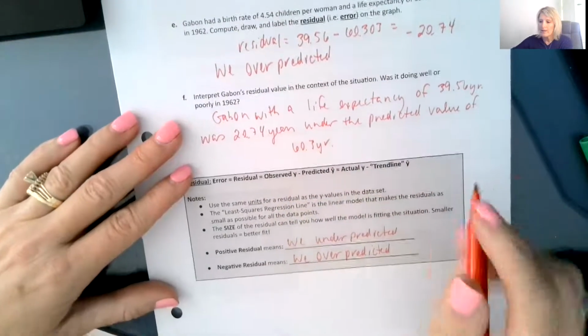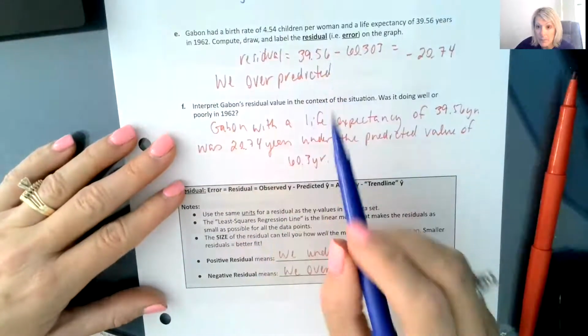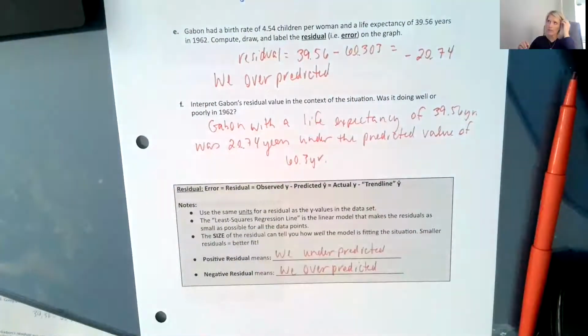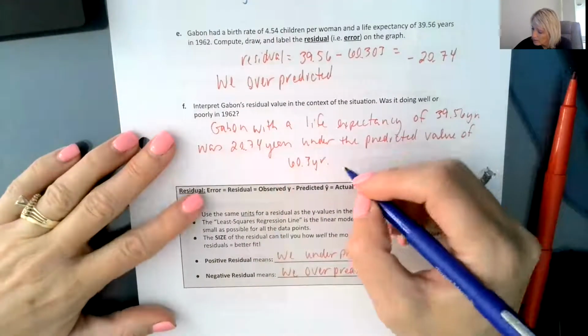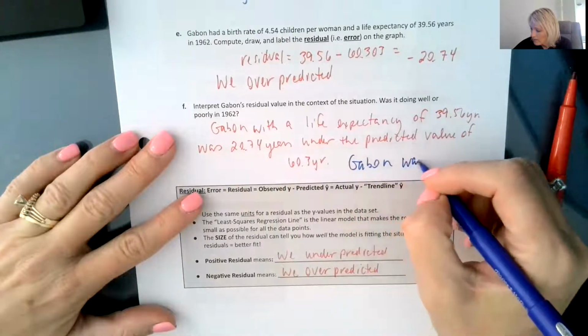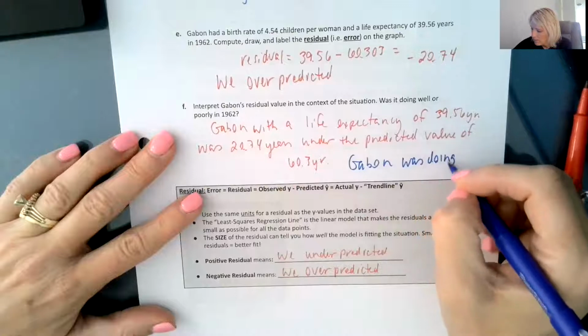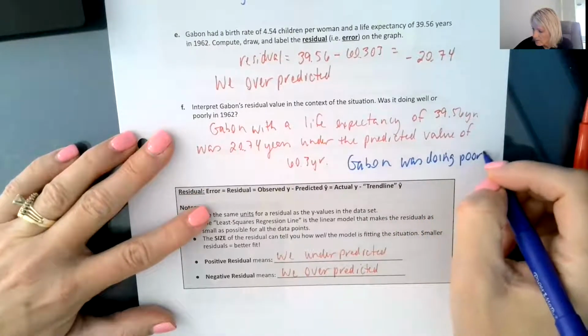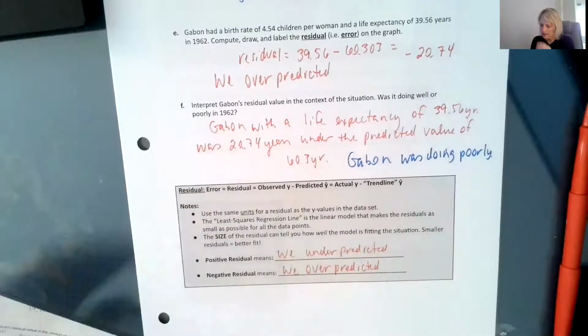So this means that they lived much less than what they were expected to live, many fewer years. So they were doing poorly. Gabon is doing poorly back in 1962.